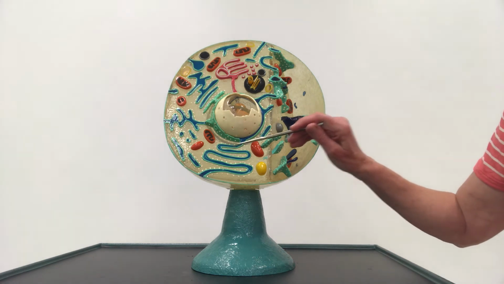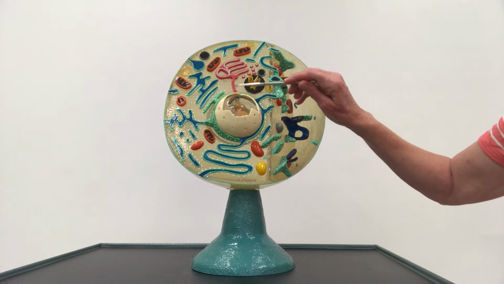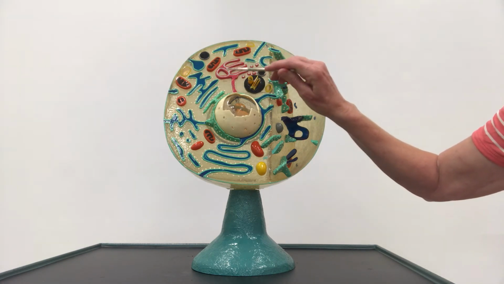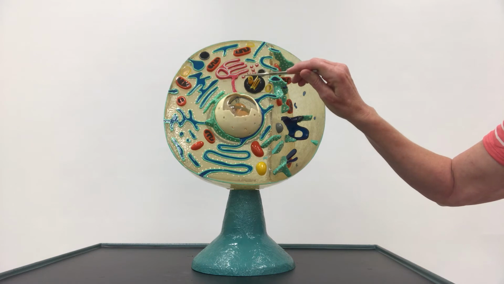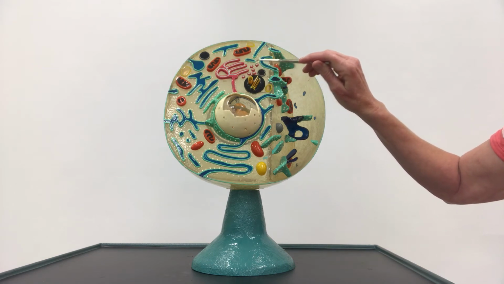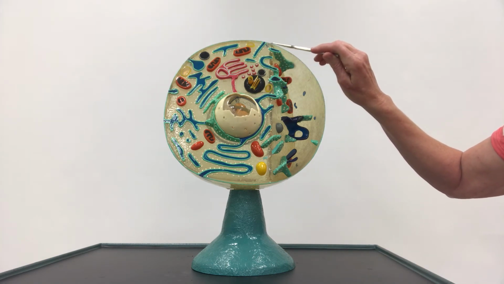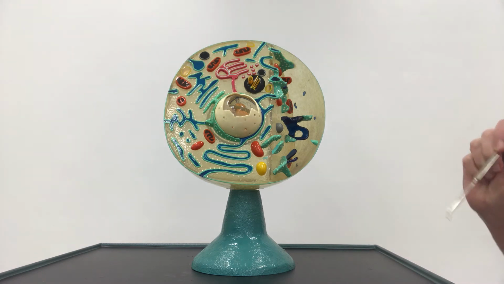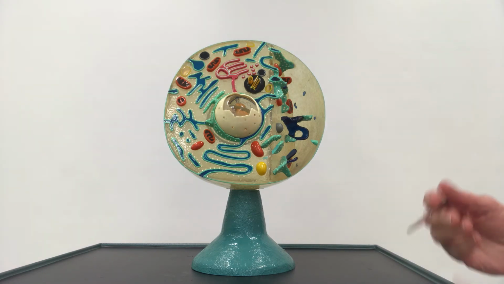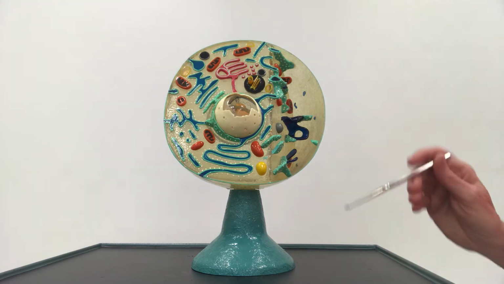Once the proteins are produced, they are going to be packaged up by the Golgi apparatus, and the Golgi apparatus will then pinch off little vesicles which will go to the plasma membrane and will shoot out their material through exocytosis, where it just kind of spits it out of the cell.